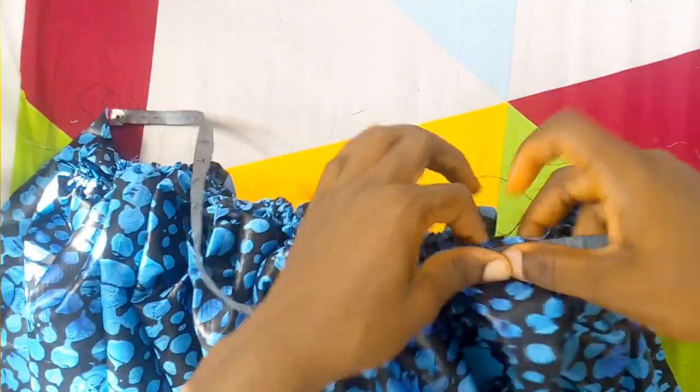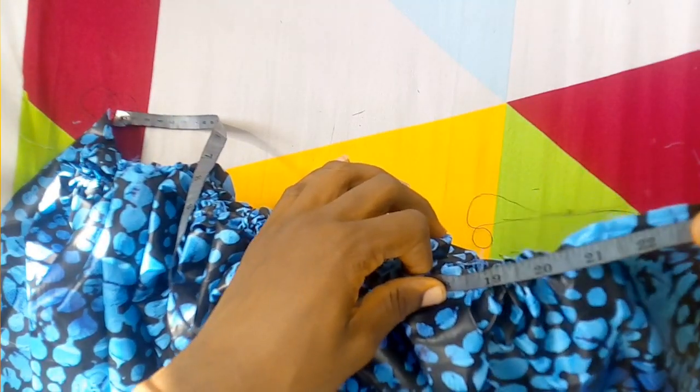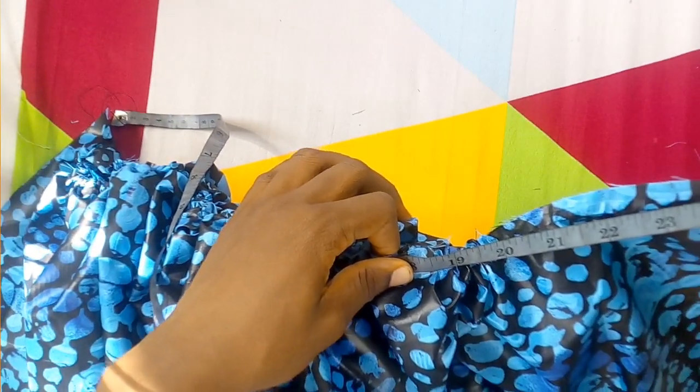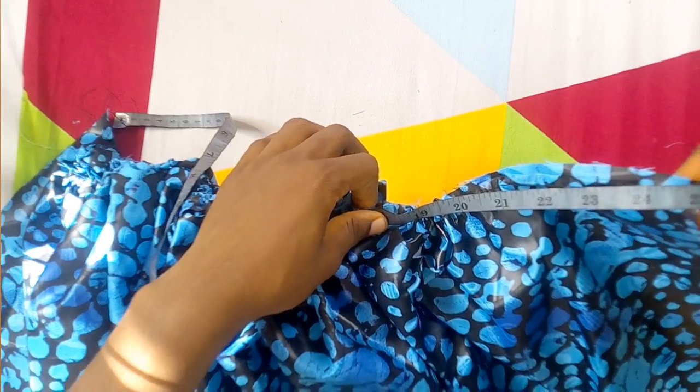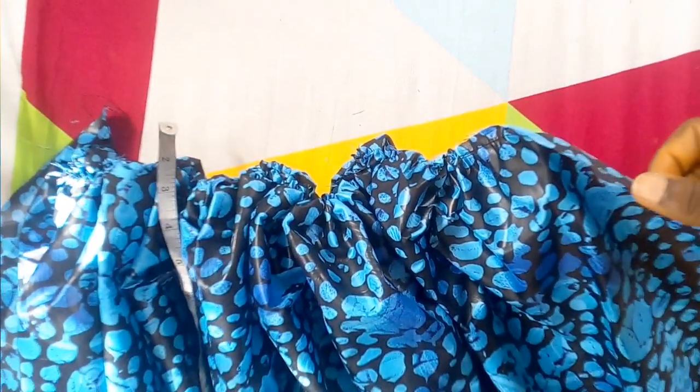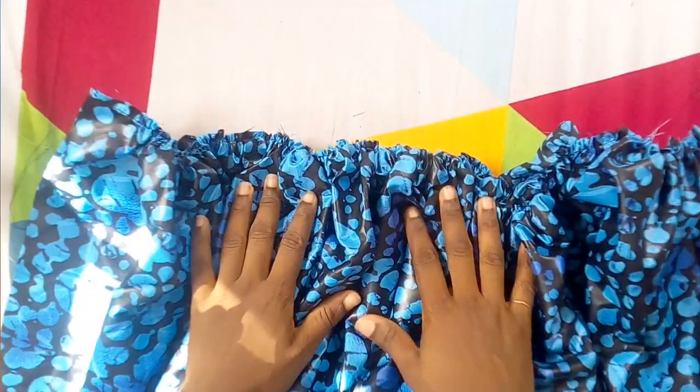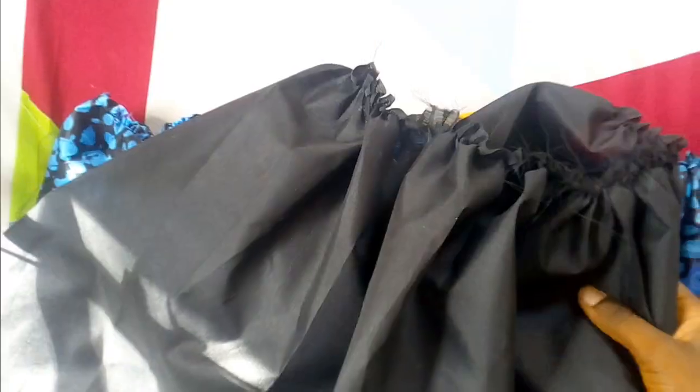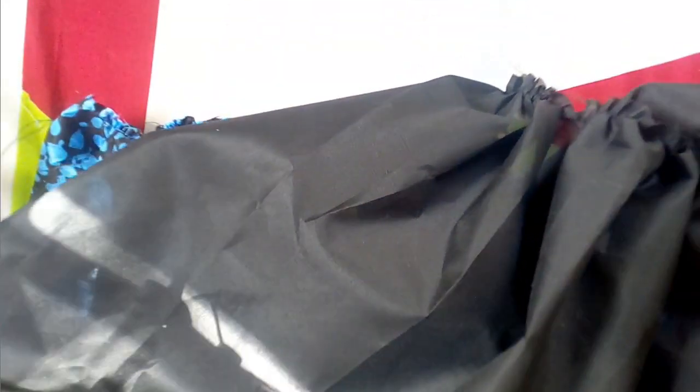And I was done drawing these gathers here. I believe everybody is familiar with the way they normally draw gathers, right? So I just made sure that the waist was tallying. If it was not tallying, I'm just going to go ahead and adjust it till I made sure that it was tallying all together, right? So you could see that it was giving me 25 inches. So that's it, we got what we wanted, right? So the next thing I'm just going to do is to make sure that I add my lining to it.